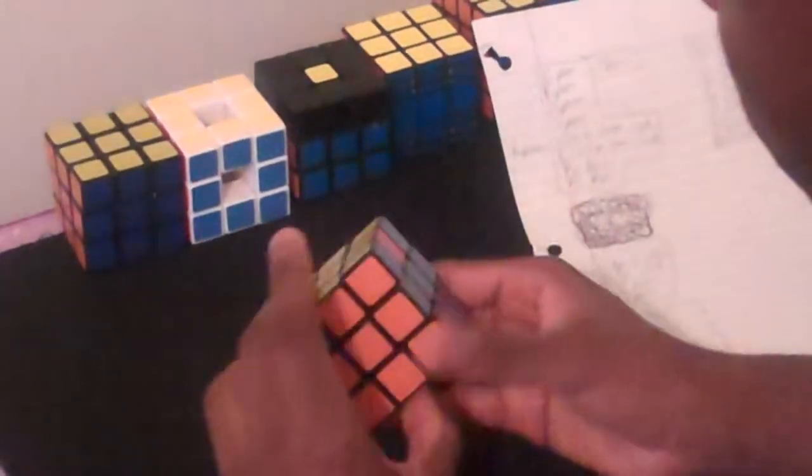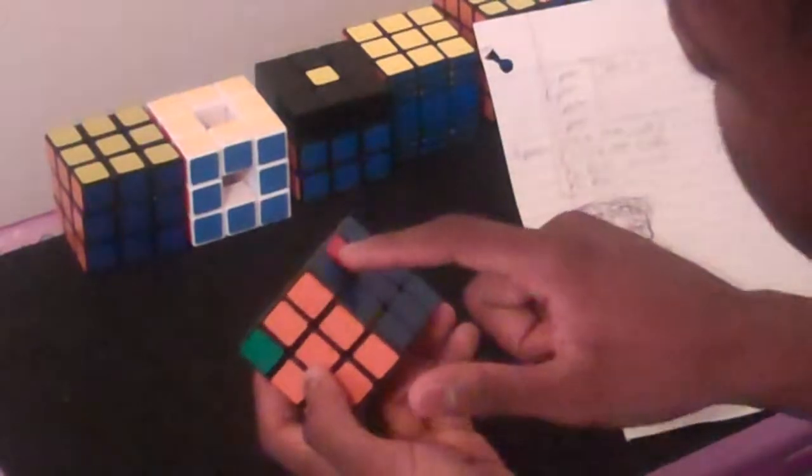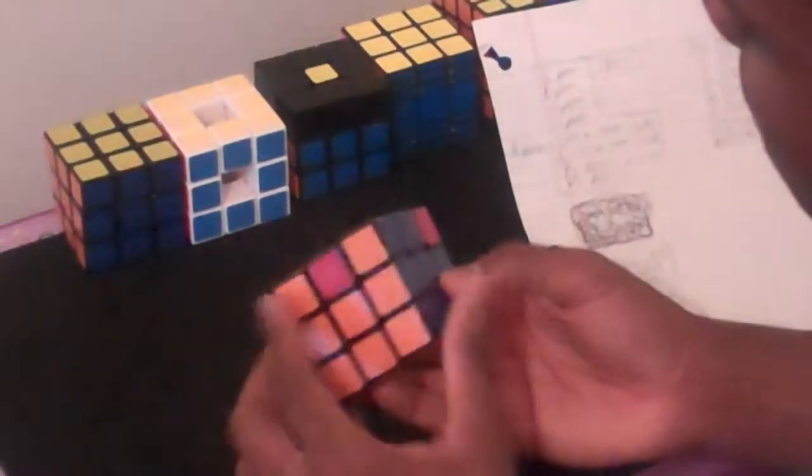R perm here. From this angle, you're going to have alternating colors. From this angle, you're going to have your 2 bar with your headlights. You notice it's not a T perm because the color in the center of it right here is adjacent, not opposite. It's adjacent, so it lets you know it's an R perm. Same thing with the left version. And T perm is going to look like this, where the color in the center is opposite.